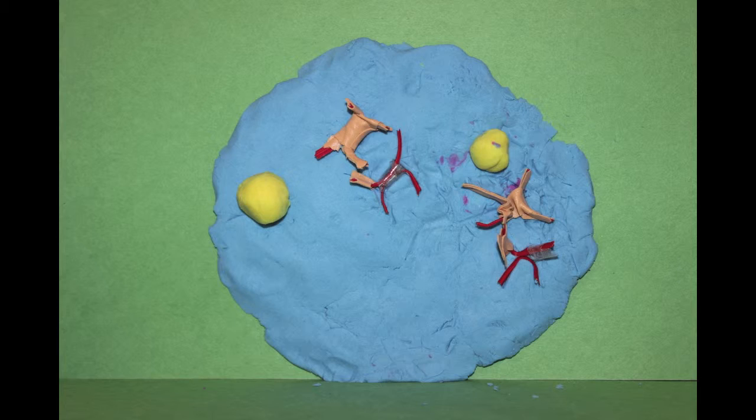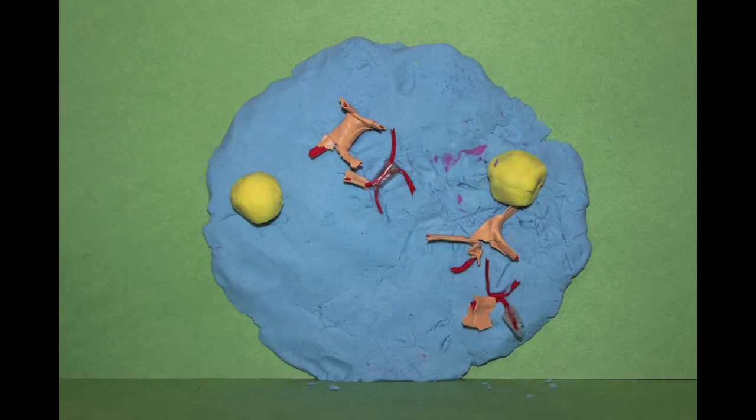This means that there's a 50-50 chance for the daughter cells to get either the mother's or father's homolog for each chromosome. Pairs of homologous chromosomes are now arranged at the metaphase plate, with one chromosome in each pair facing each pole.